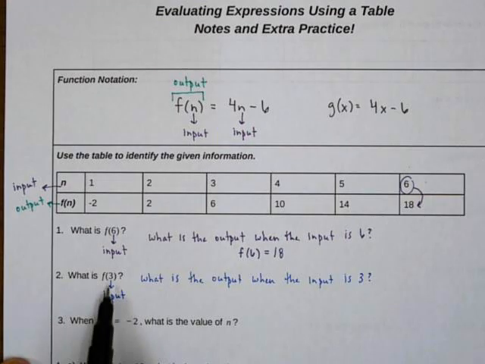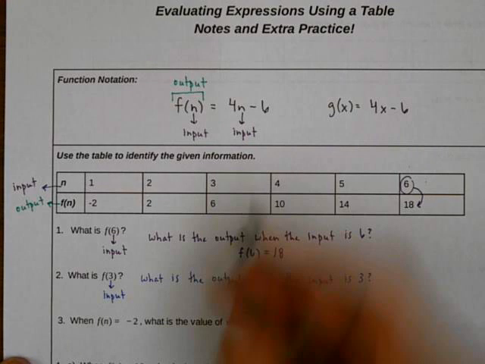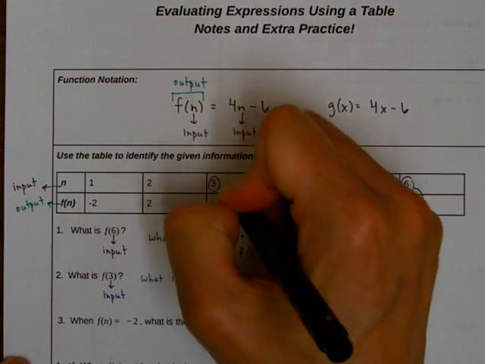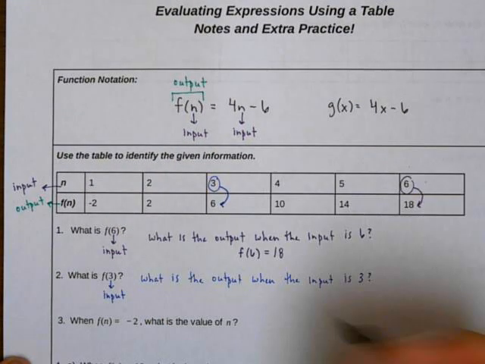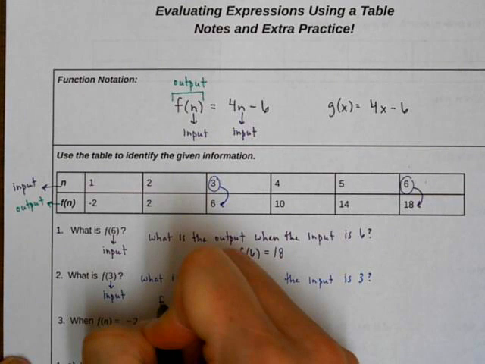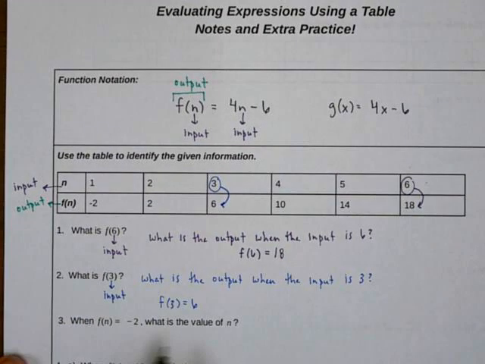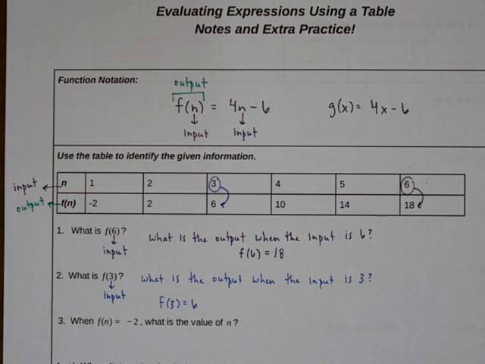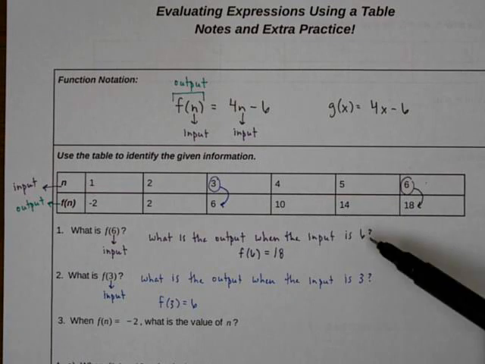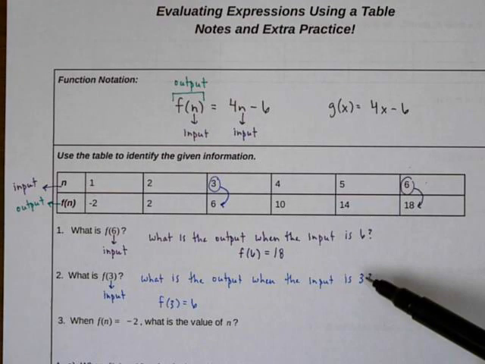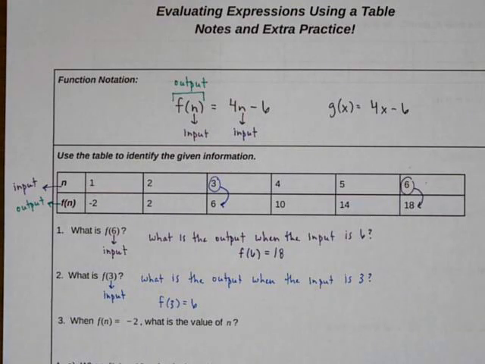Because that's what I've been given is the input. So now we go to the table and say, well, when our input is 3, the associated output value is 6. So we can say f of 3 equals 6. So then it's very clear that our input was 3, our output value was 6. Now, you don't have to write this question every time. I'm just writing that so we get an idea of what the question is really asking for, so we can be very clear about that.